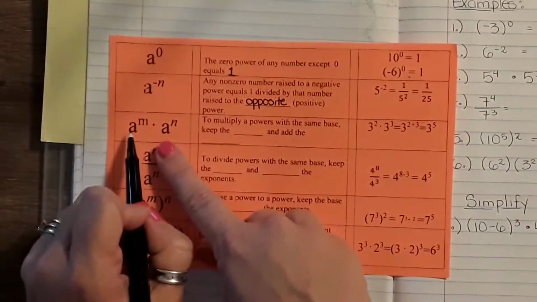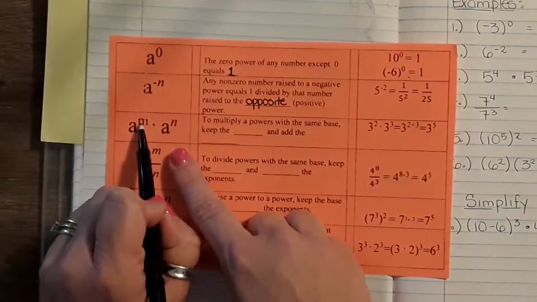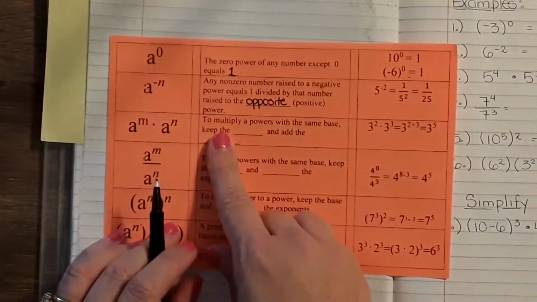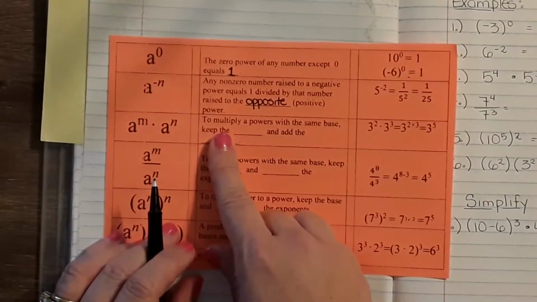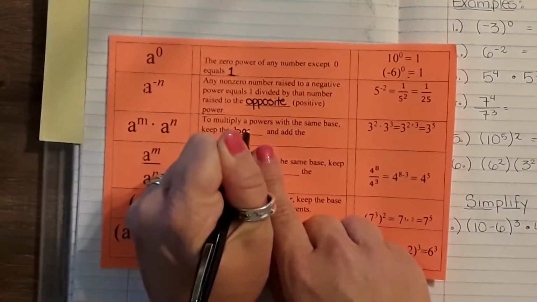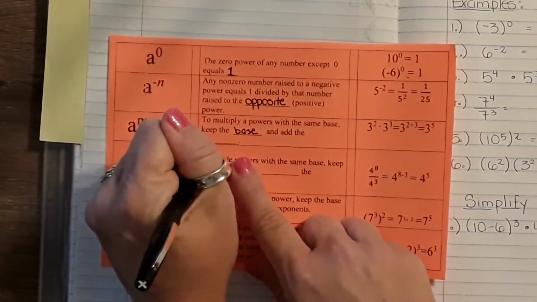All right. When you have bases that are the same and you're multiplying, you will end up adding the exponents. To multiply a power with the same base, keep the base, so we're keeping our a's, and add the exponents.